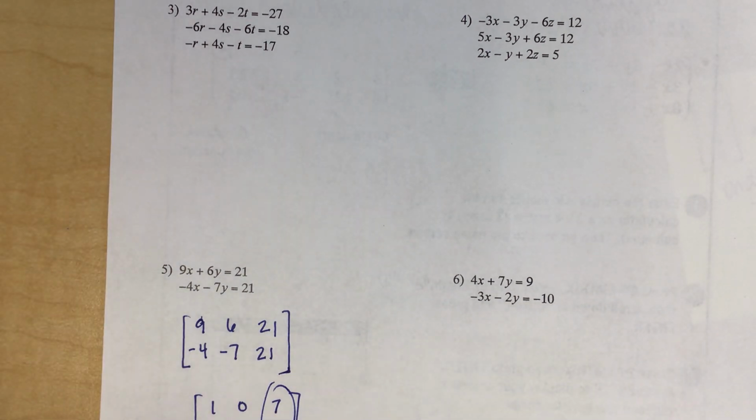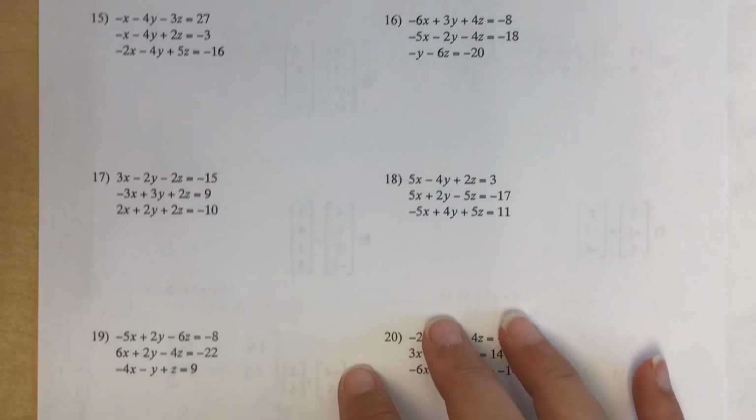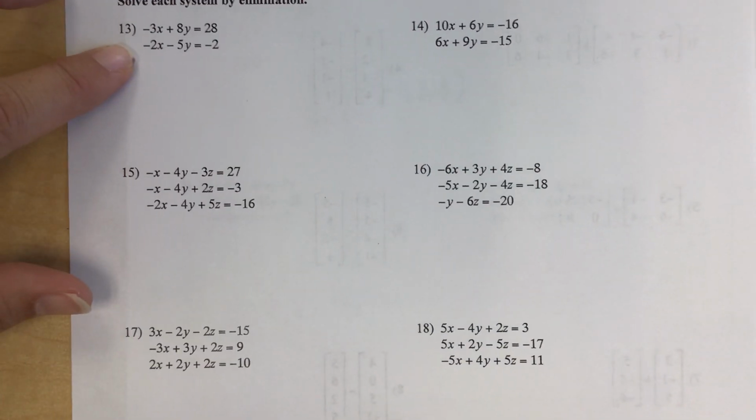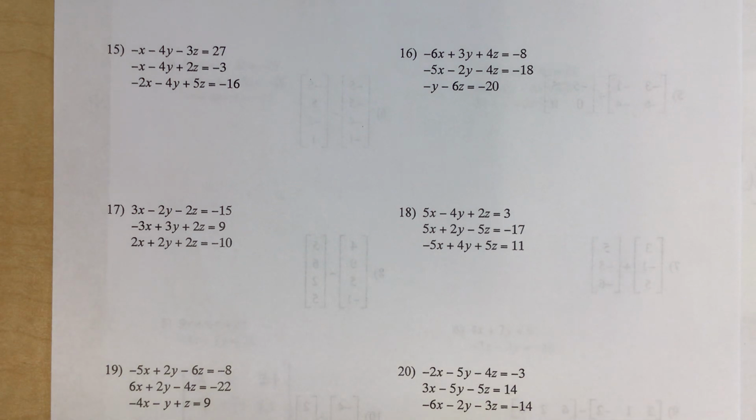So now what I want you to do is go back to that matrix practice worksheet where you've already completed numbers 1 through 12. Now on the back, go ahead and complete numbers 13 through 20. See what you can do on those. If you're struggling, let me know. I'll be happy to help.